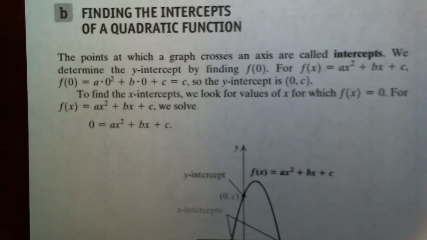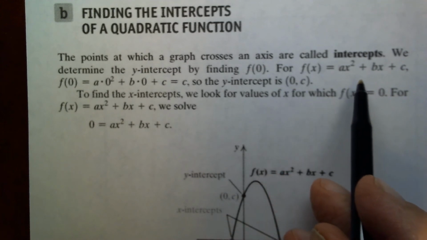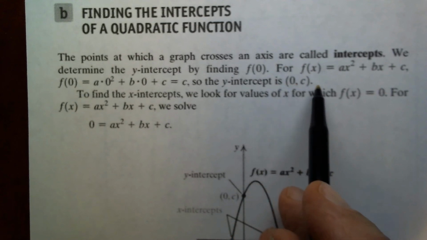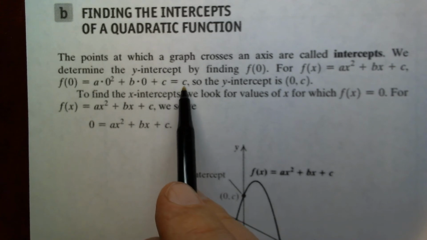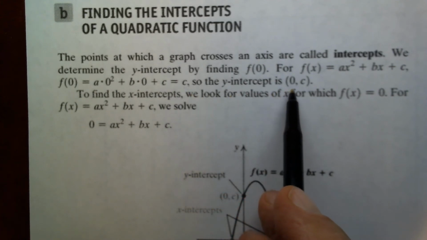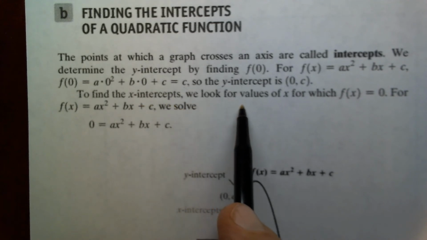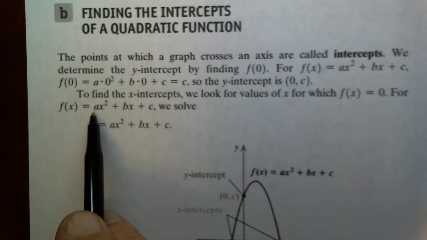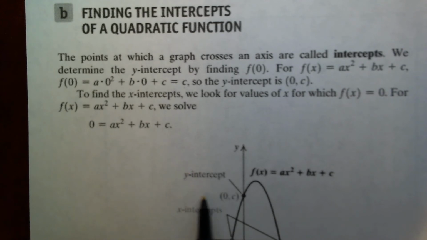So the second objective was to find the intercepts of a quadratic function, and the point at which a graph crosses an axis is called an intercept, and we determine the y-intercept by finding f of 0. In other words, we replace x with the number 0, and so it's equal to c in every case. So the y-intercept is 0, c, the constant term. And to find the x-intercept, of course, we look for the values of x for which the function equals 0. So in other words, we set the right side, ax squared plus bx plus c equal to 0, and then solve for x.